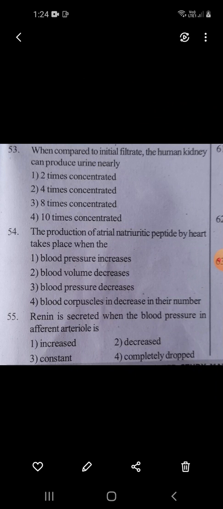Next comes the 53rd question. When compared to initial filtrate, the human kidney can produce urine nearly: 1. 2 times concentrated, 2. 4 times concentrated, 3. 8 times concentrated, 4. 10 times concentrated.